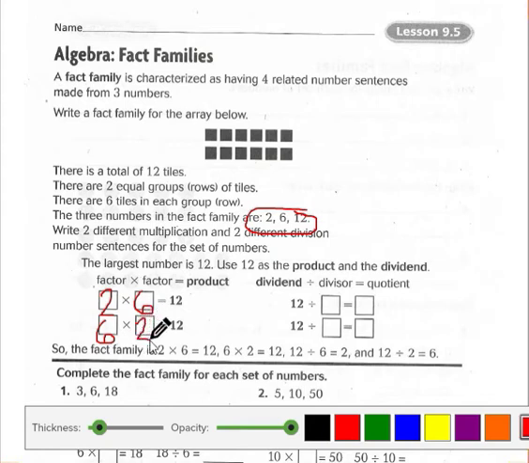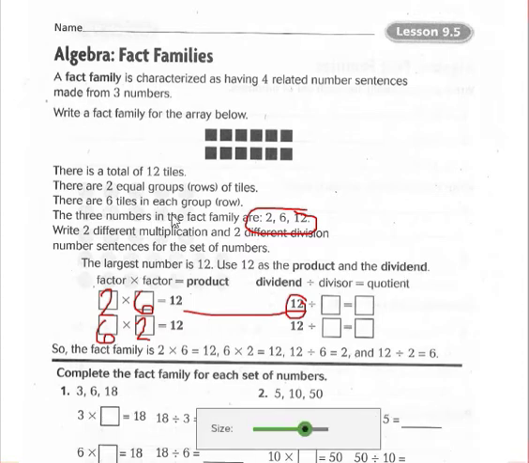Then we can also create 2 more number sentences, starting with our product. Notice our product then becomes our dividend. And our dividend is the same for both problems. In division, just like subtraction for now, we start with that bigger number. Let me get some of this stuff out of the way.